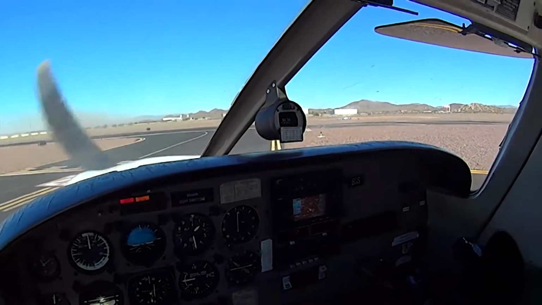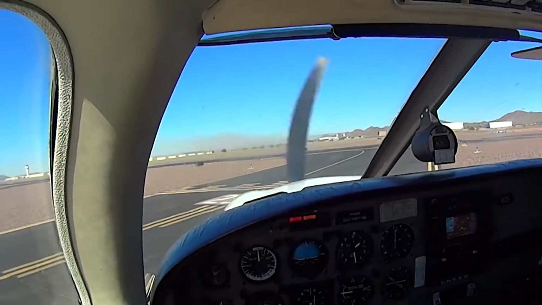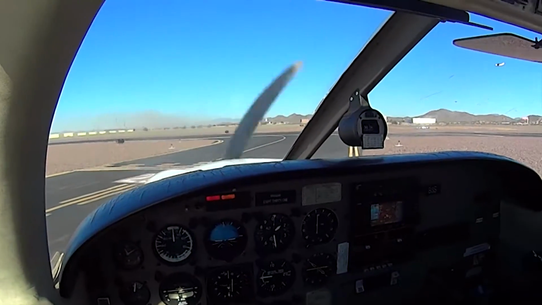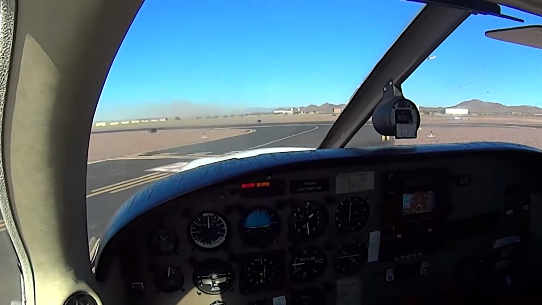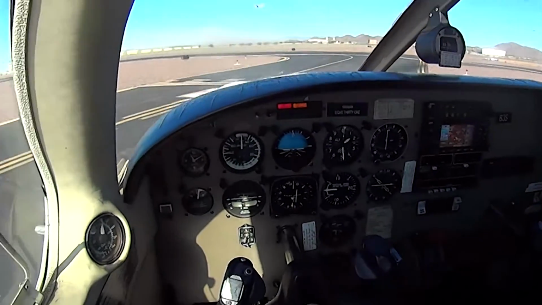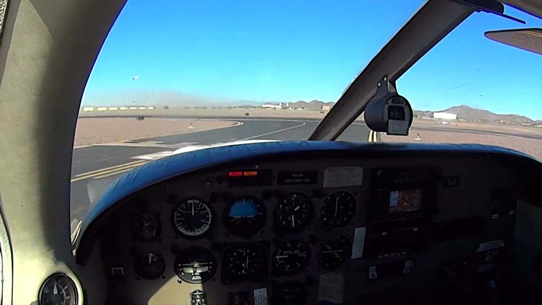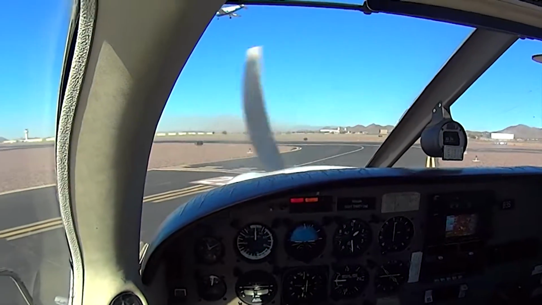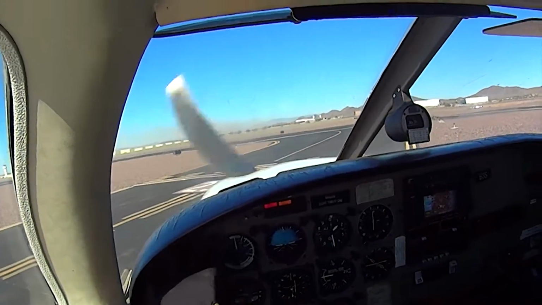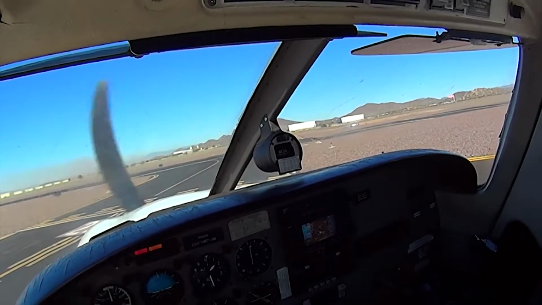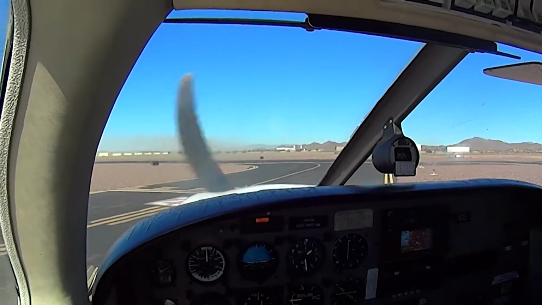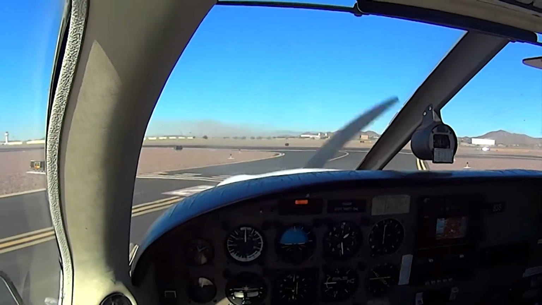Deer Valley Tower, 186 with Mesquite 831, 25 left, request a couple stop and goes, ready for departure. 186 Whiskey, Deer Valley Tower, continue straight in, runway 25 left, traffic holding in position. Is that pretty much the same as when you flew helicopters? Same method? Yeah. Mesquite 831, runway 25 left, line up and wait, traffic Seminole, 5 mile final. Line up and wait, 25 left, Mesquite 831.